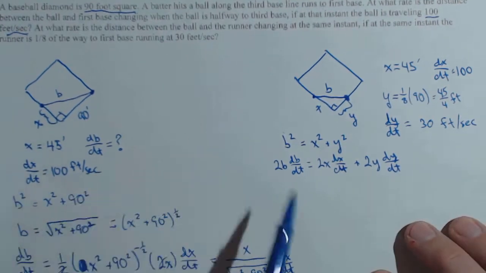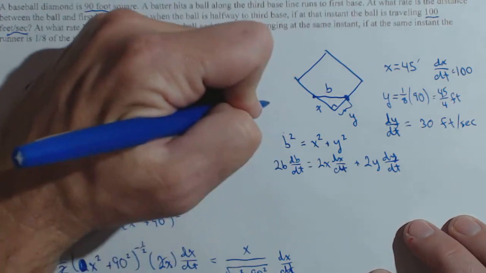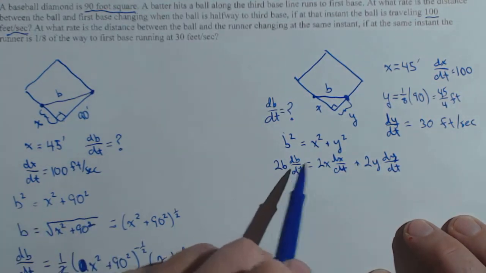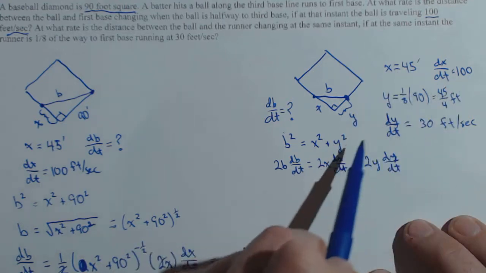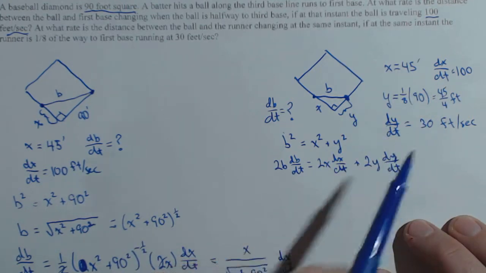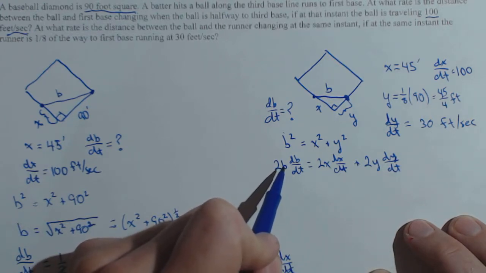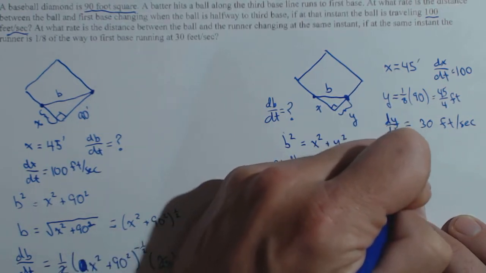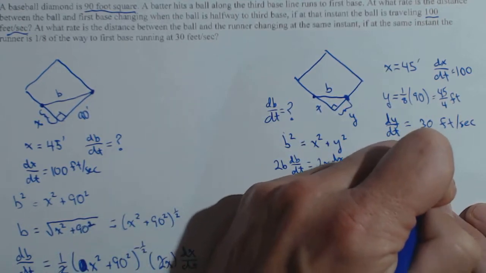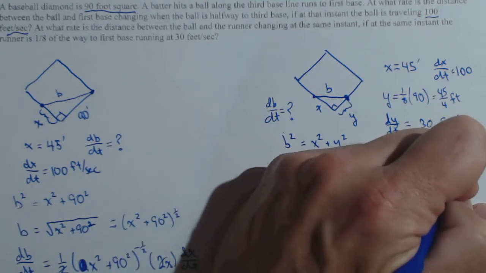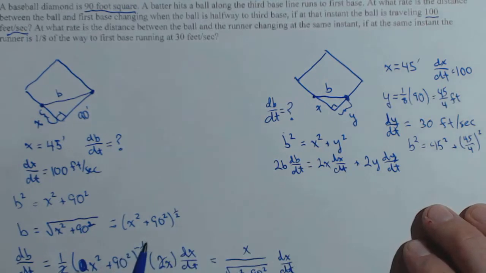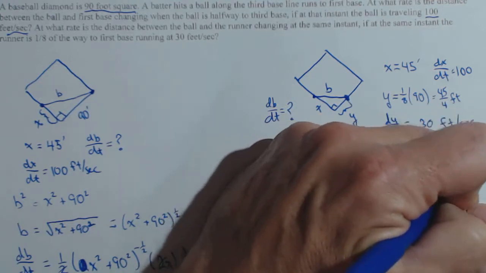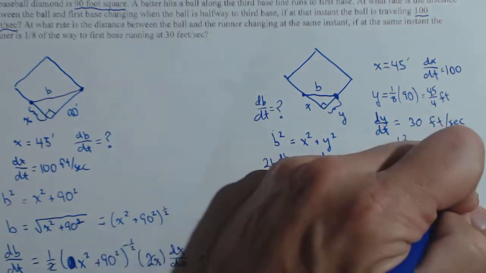Now remember what we need. We need to know all the parts except for what we're looking for. We know from the problem we're looking for what dB dt is once again. So, we know x, we know dx dt, they're right here. We know y, and we know dy dt. But we don't know b, and we need to solve this. Well, remember, we know x, we know y, therefore we are going to know b, because I know that b squared equals x squared. So 45 squared plus y squared, which is 45 fourths squared. So this b is the square root of 45 squared plus 45 fourths squared.